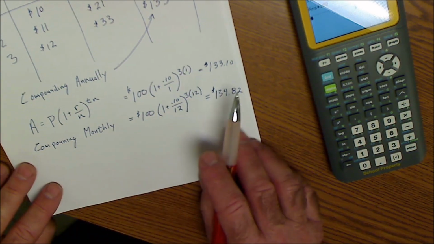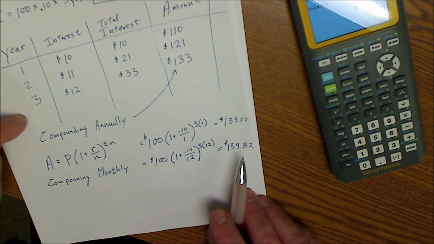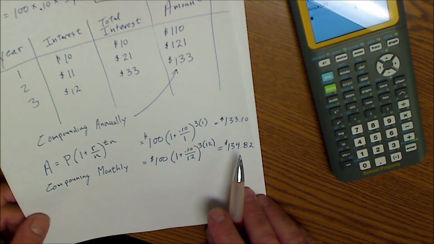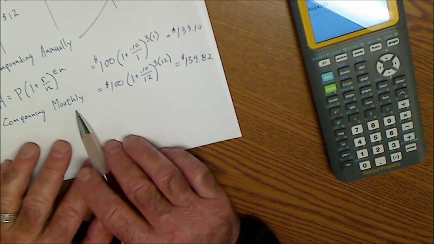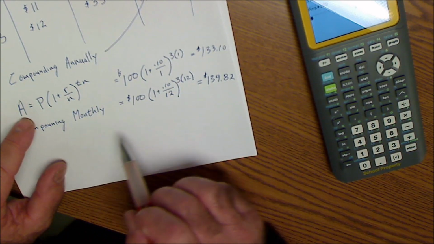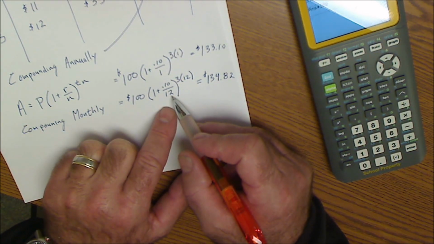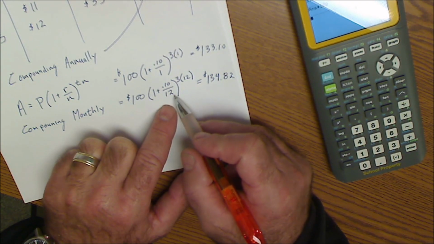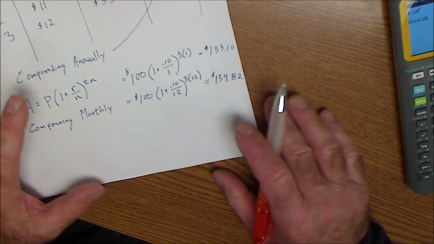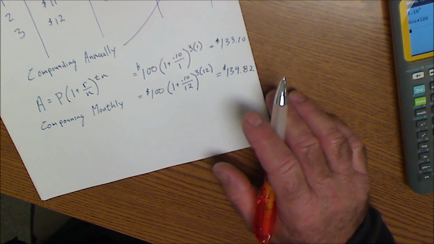Compounding it monthly, I could set up a table like this and do it the way I did it for annually, but I'd have to have 36 rows in my table to do that. So now I'm getting to a place where I could only use the equation. I use that same equation. It's a principal amount, 1 plus the rate of interest over 12 because there are 12 times I'm compounding it in a given year, to the power of 3 times 12.